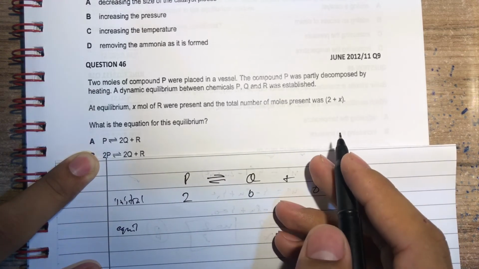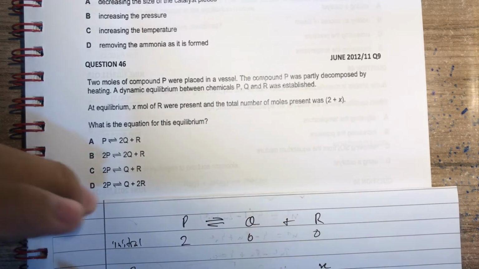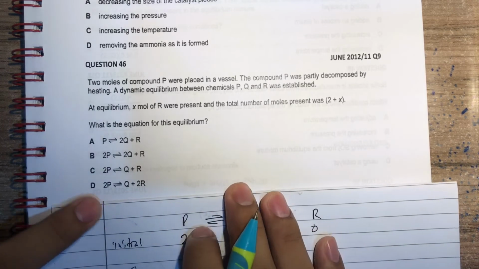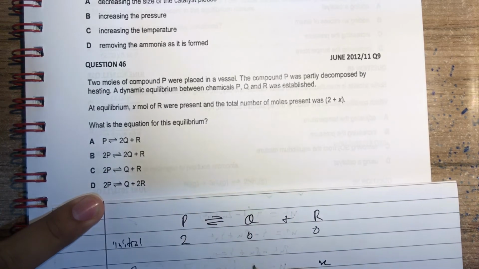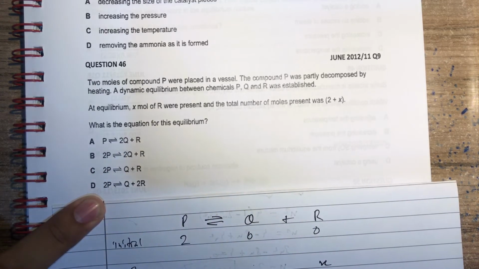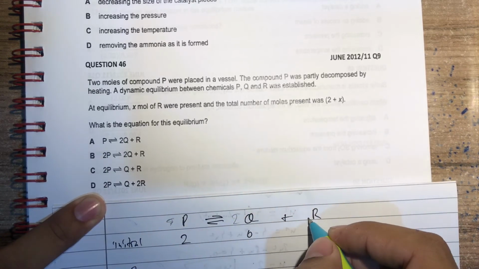Now I'll use some trial and error to determine which answer it will be. The total moles of P and Q at equilibrium should be 2. So let's take the first one: 1 over here, 2 over here, and 1 over here.